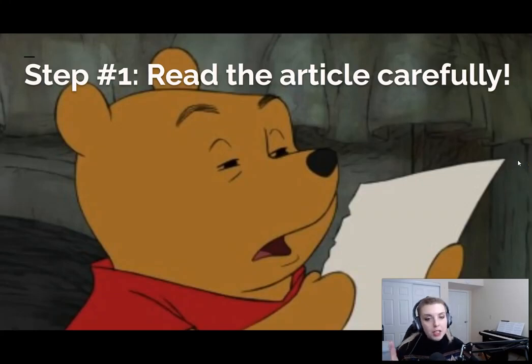So the first thing you're going to do is read the article through a couple times to make sure you know it well. If you don't know what the article is arguing, you won't be able to add to the research conversation around the topic with your additional information, which is the whole purpose of doing it.